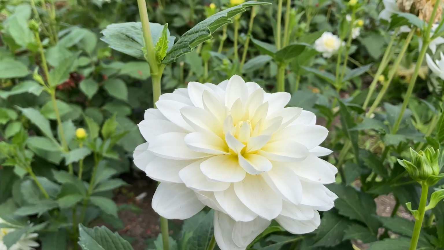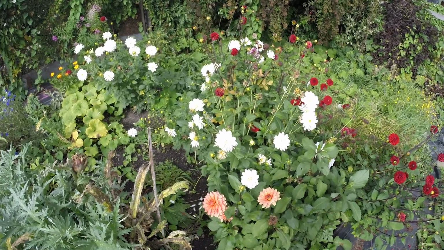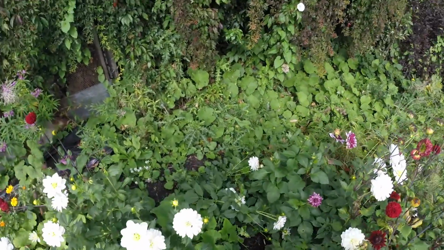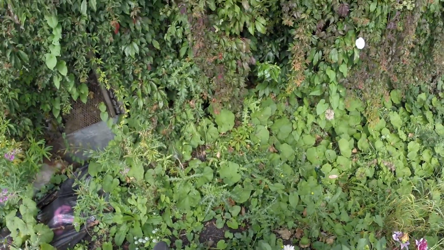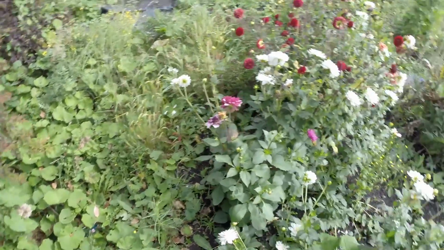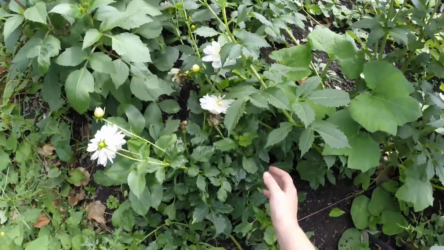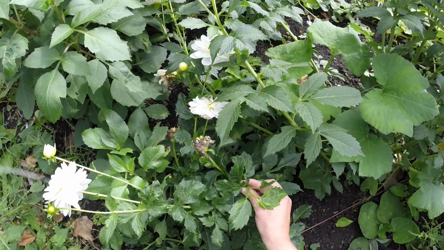This is because virus infection in dahlias is very common. So what can you do if you spot symptoms of virus infection on your dahlias? Can you cure the virus infection and prevent it from killing the plant? Unfortunately, once the virus infects a dahlia plant, the dahlia plant can't be cured.